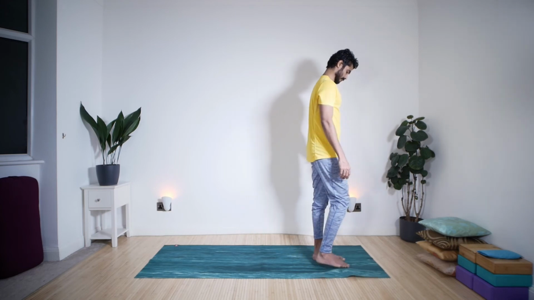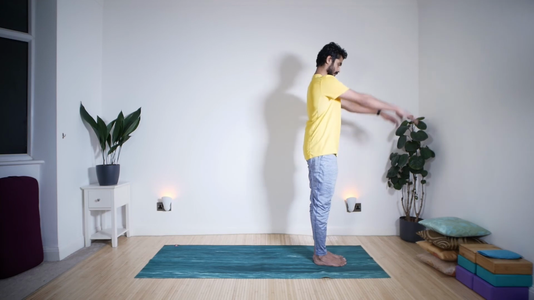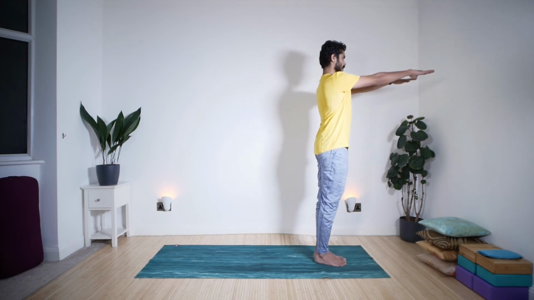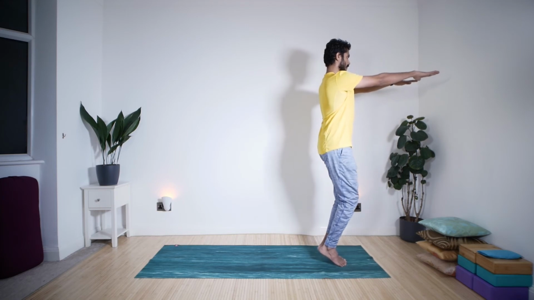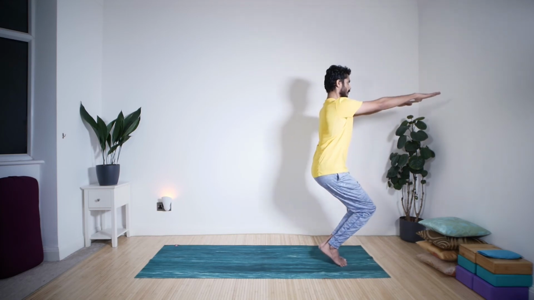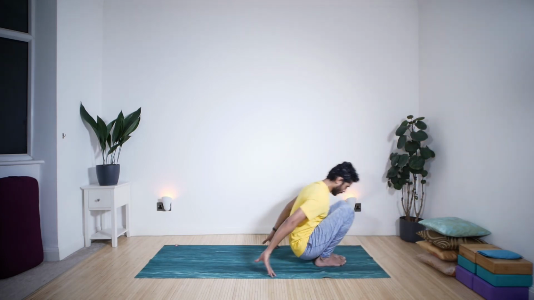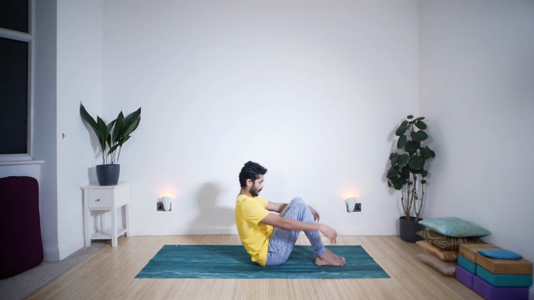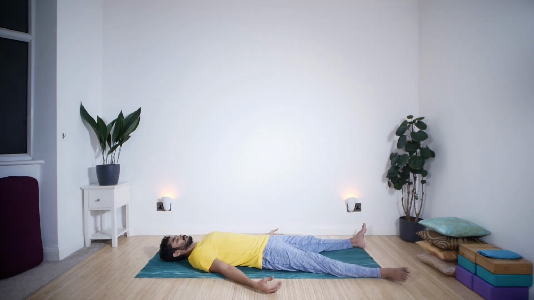Allow the heartbeat to settle. Bring the feet together. Come up onto your tiptoes. Keep the hands stretched in front of you. Balancing on the toes. Start bending the knees. And with a straight back, bring the hips down. And lie down on the back into Shavasana. Relaxing here without holding back. Let the body rest on top of the mat.